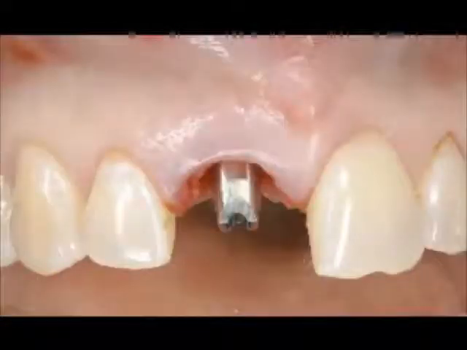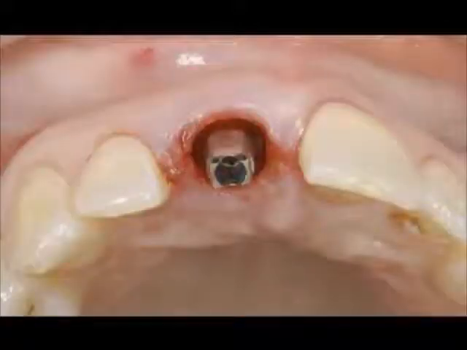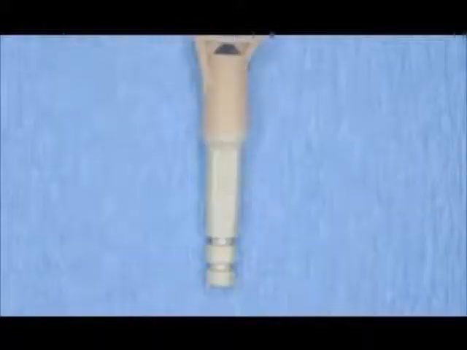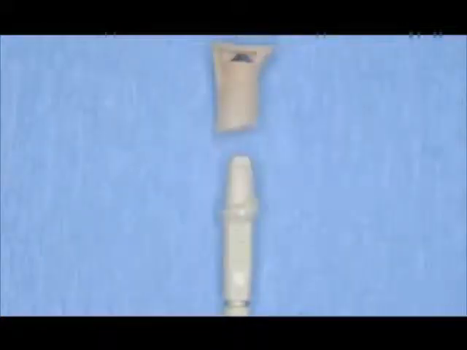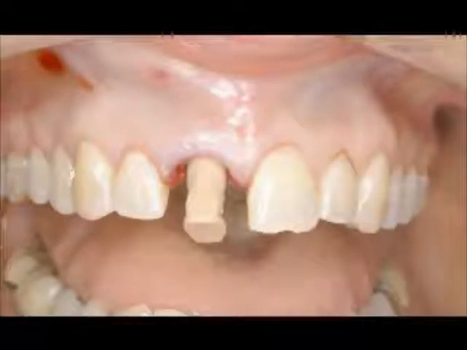We can temporize it at the time of surgery, and this is utilizing the new HLA contour abutments from Zimmer with snap cap componentry. This is the analog and the impression cap that goes with this system. And you can see it has a natural anatomic contour. And this is what the snap cap looks like.